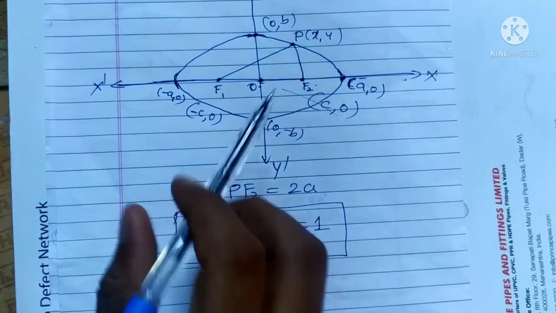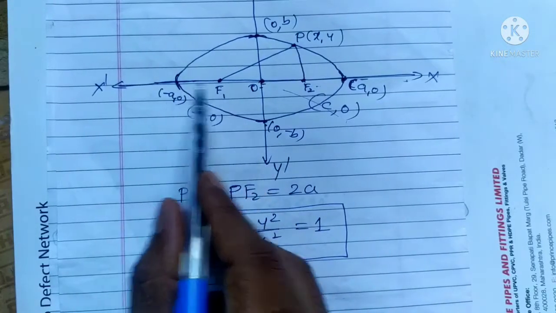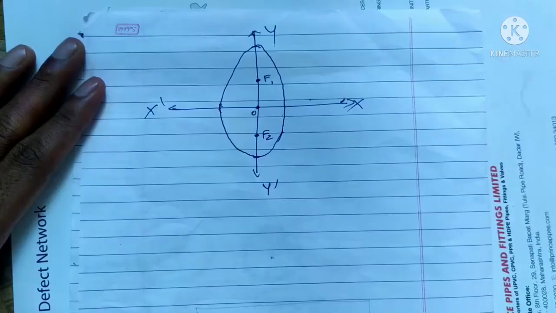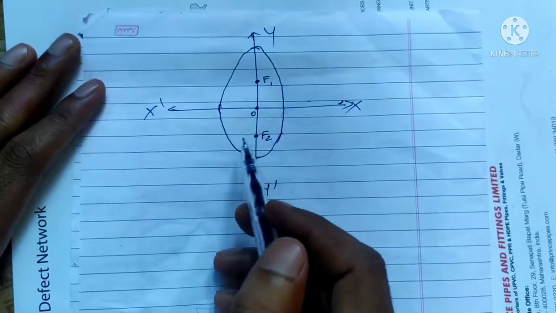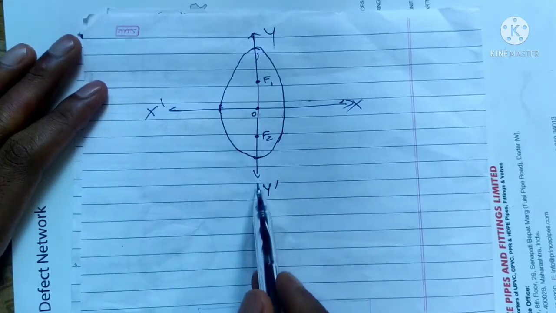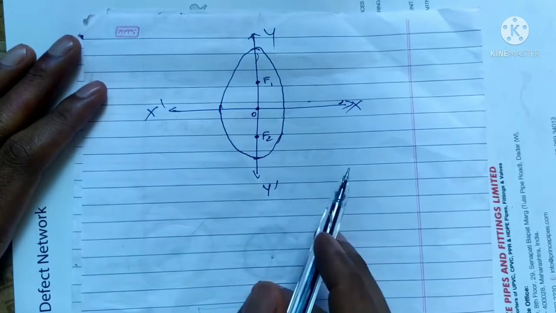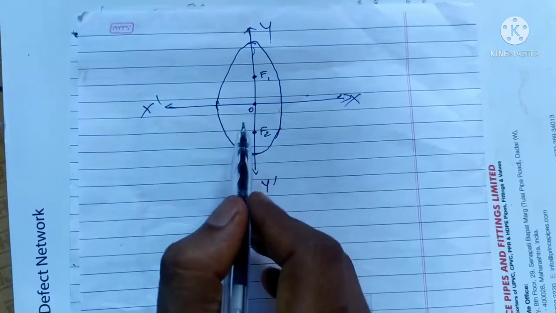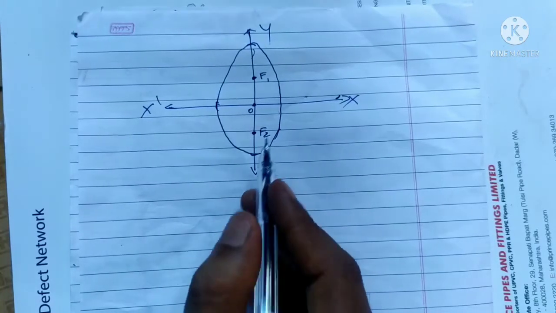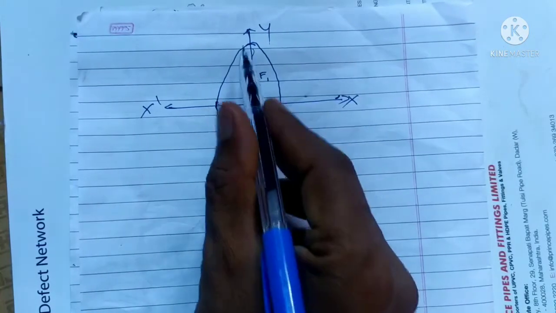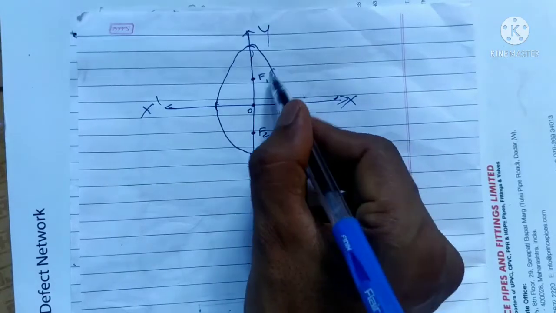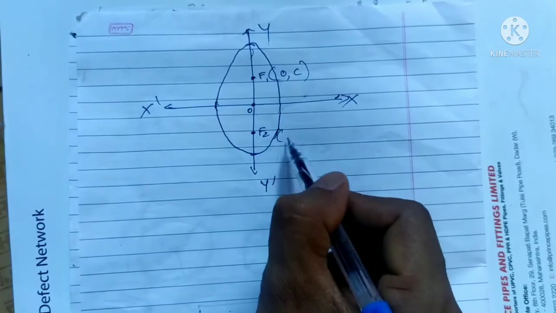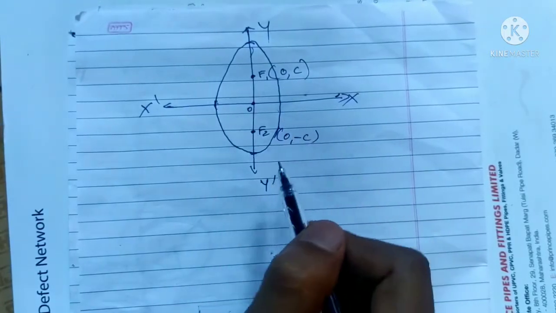So this is one case, considering the major axis along the x-axis and center on the origin. There is one more case. This is the second case, in which the major axis lies along the y-axis. You have only two cases for your syllabus, with the center always on the origin. In this case, with the major axis along the y-axis, definitely the foci lie on the y-axis. So the coordinates of the foci are (0, c) and (0, -c), because they lie on the y-axis, the x coordinate is 0.